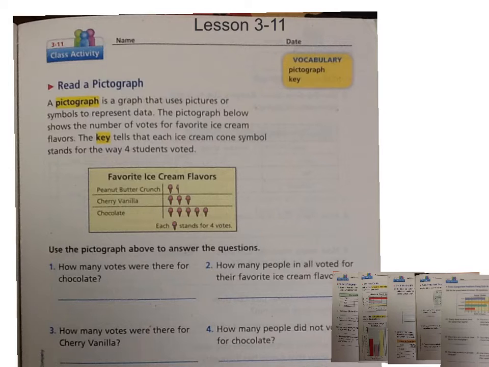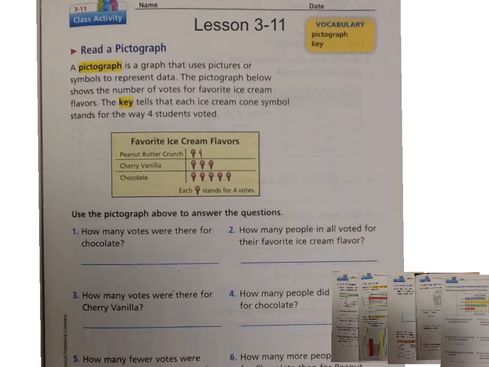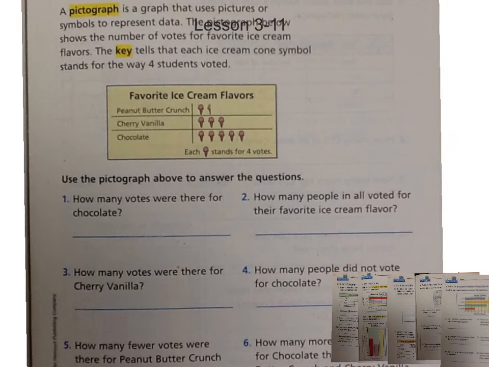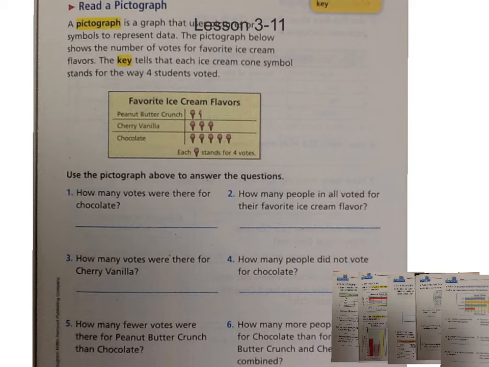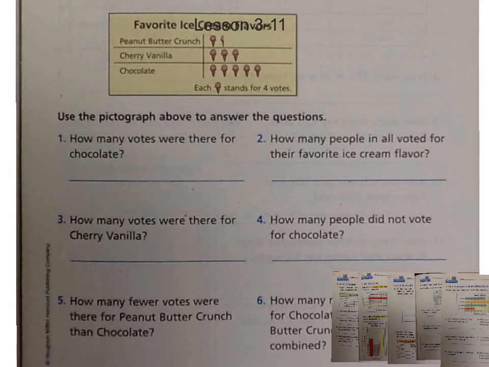because each full cone represents 4 votes. But notice they're not using tally marks or dots or X's. What they're doing is they're putting ice cream cones. They're using that as their symbol. And that's what the pictograph means, a graph that uses pictures. All right, so I'd rather just go over each of these 6 pages and have you work on them. But I might knock out the first one altogether, and then we'll go on from there.